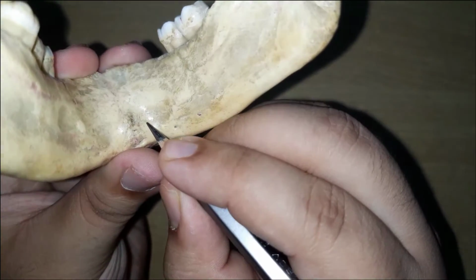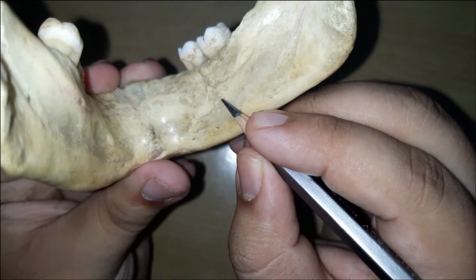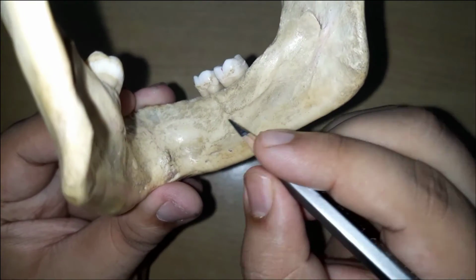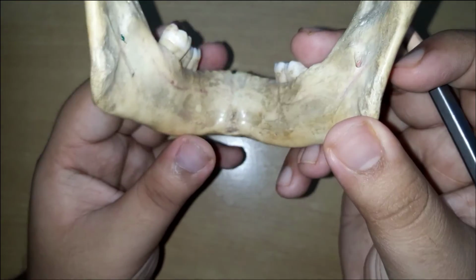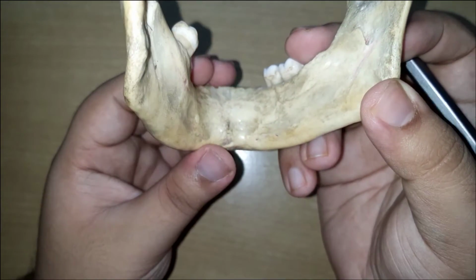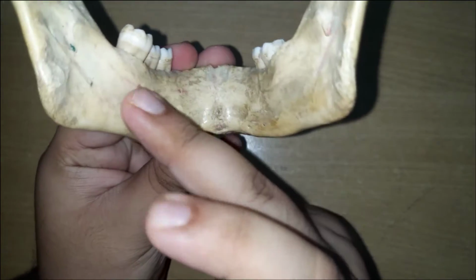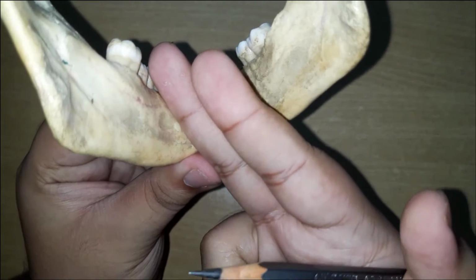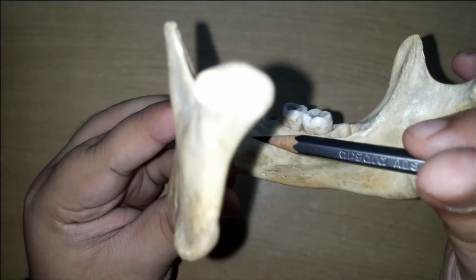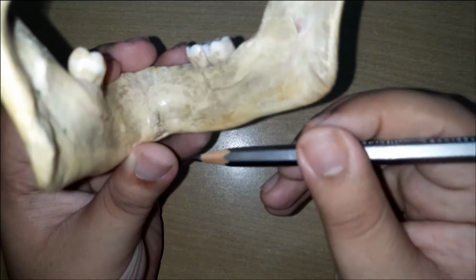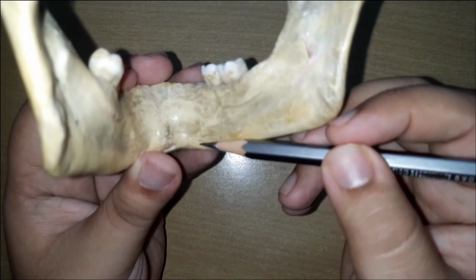So this is the oblique line that I'm talking about. Alright, so this oblique line is known as the mylohyoid line. This mylohyoid line is pretty important because it will divide the internal surface of the body of the mandible into two parts: the upper fossa, which is the sublingual fossa, which is smooth, and the lower concave submandibular fossa.